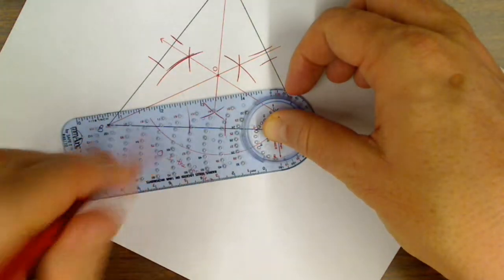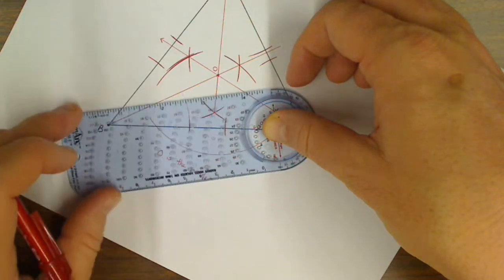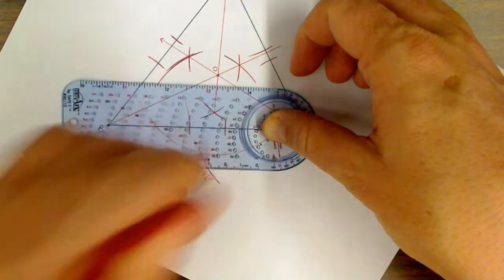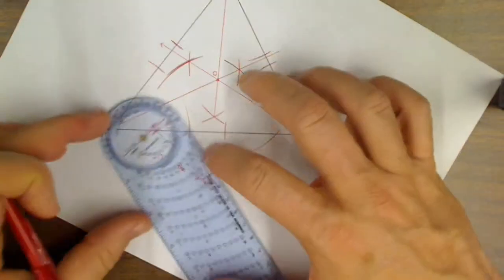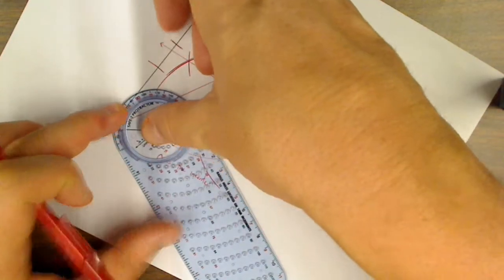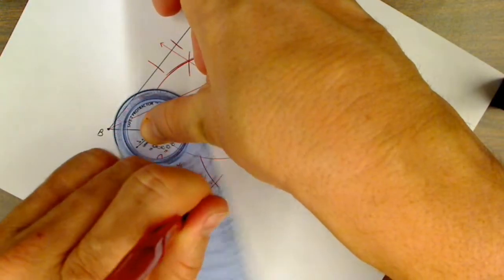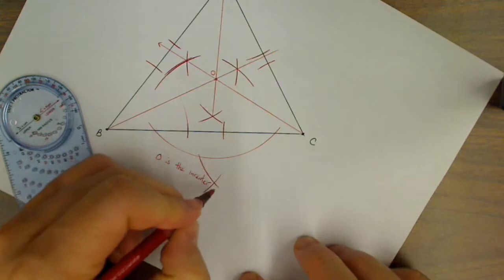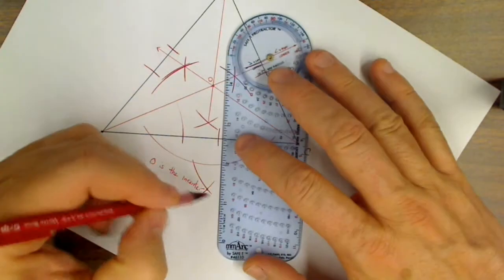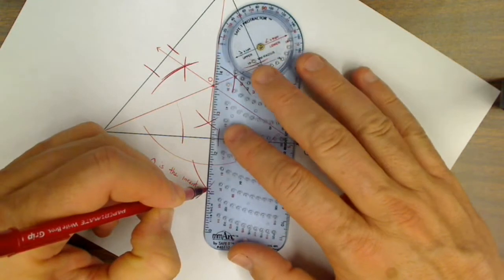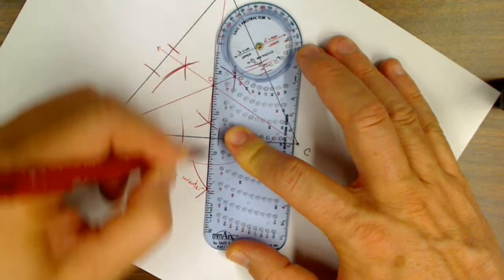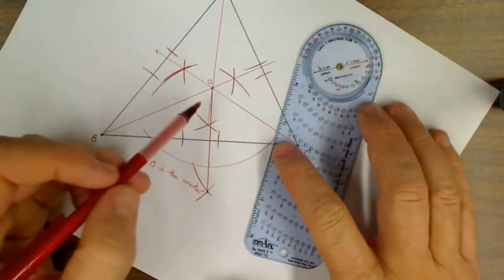And it's out here somewhere. And I'm going to move over to the other intersection that I created. And I've got my 50 going on. And so here's their point of intersection. So now I'm going to draw the perpendicular from point O to there. You want to be really careful.